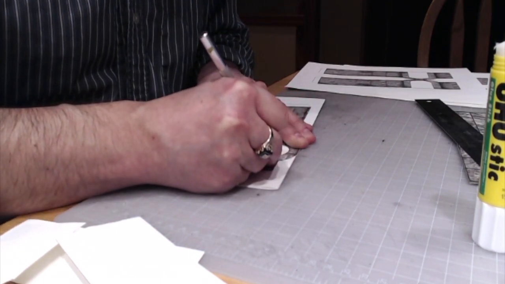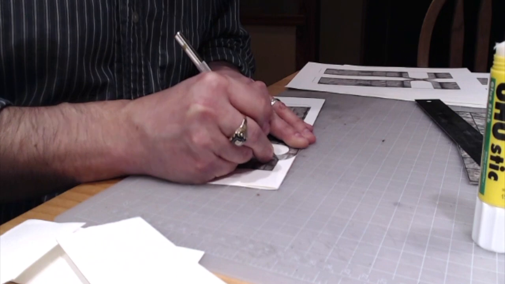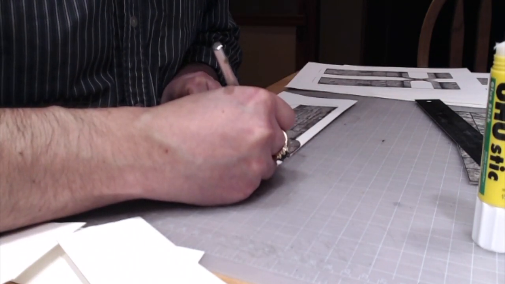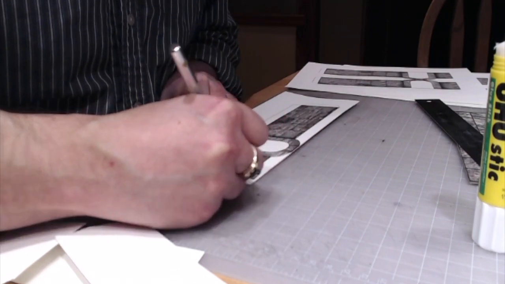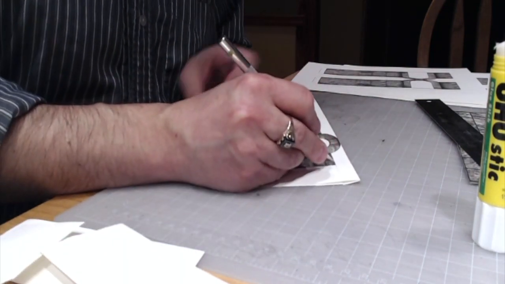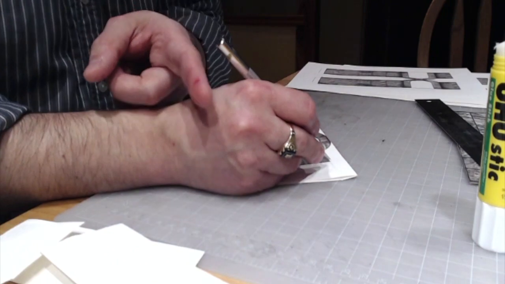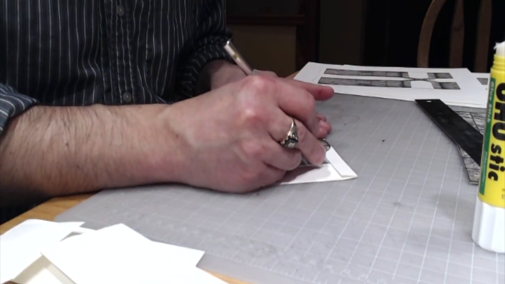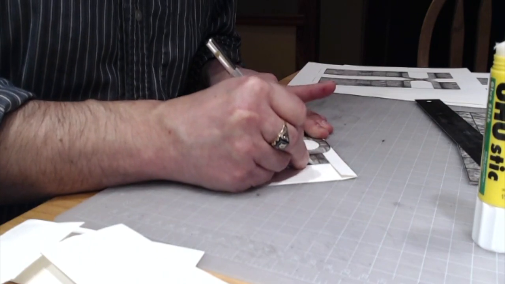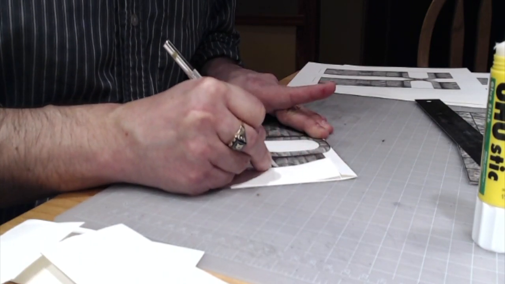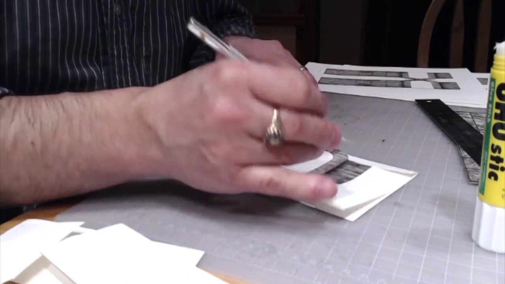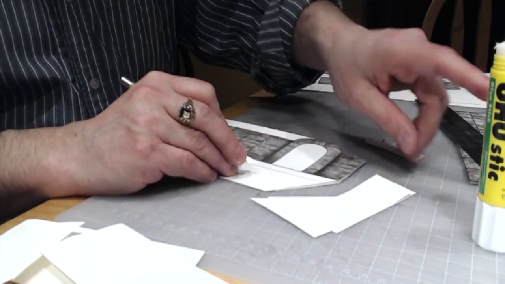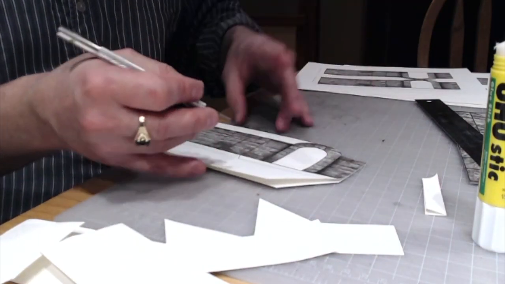So, when you're working with X-Acto knives, you want to be really careful. I find my major source of injuries are paper cuts. That's one I have right here. Nice little paper cut I gave myself. Just moving paper along. I don't know. I seem to have okay luck with X-Acto knives, but when it comes to paper, not so much.